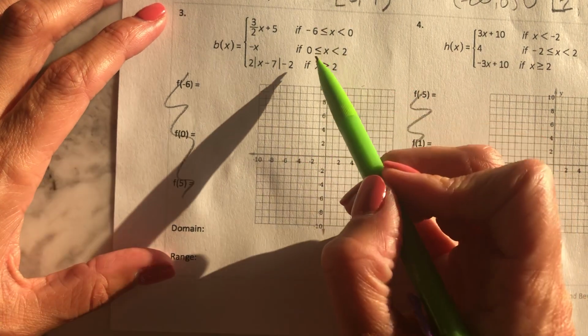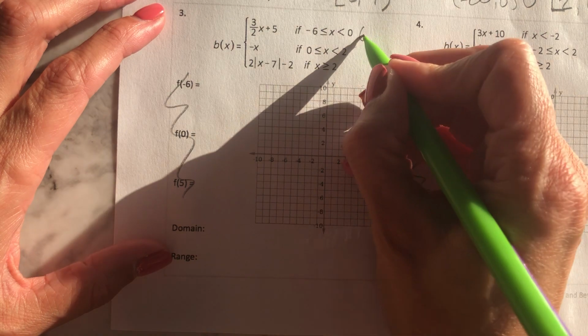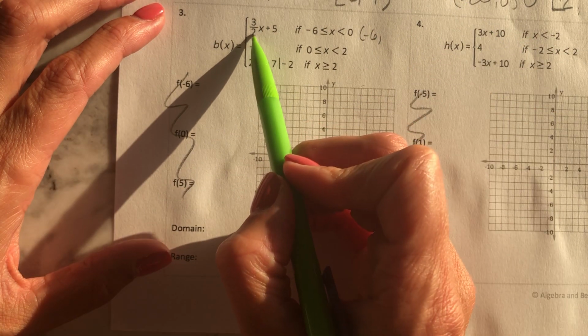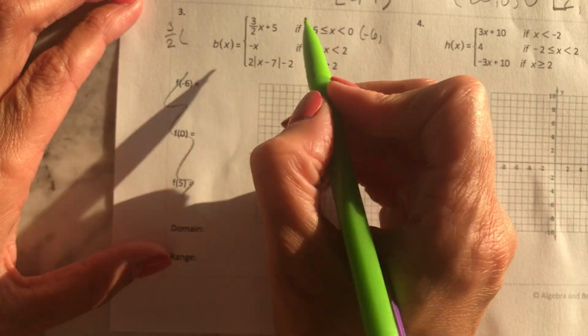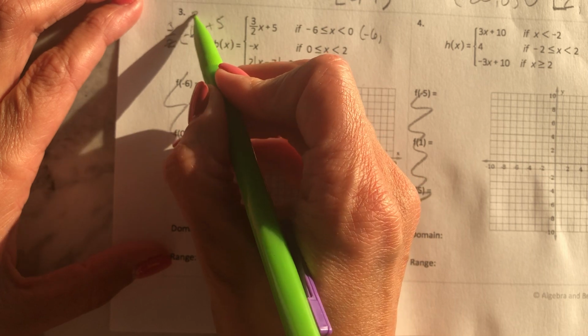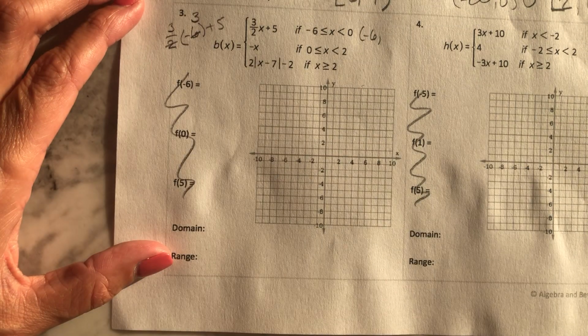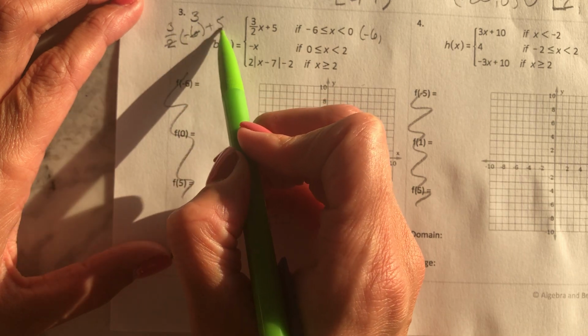All right, let's try this one. We're going to plug in -6. So do this one to the side. 3/2 times -6 plus 5. So that's going to cancel, reduce that to a 3. So -3 times -3 is -9.